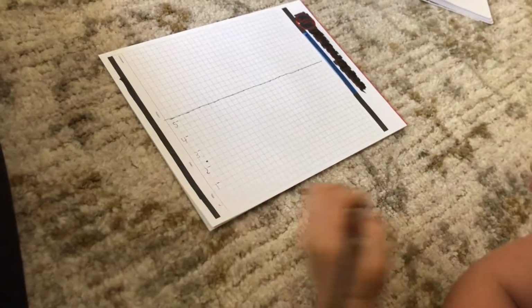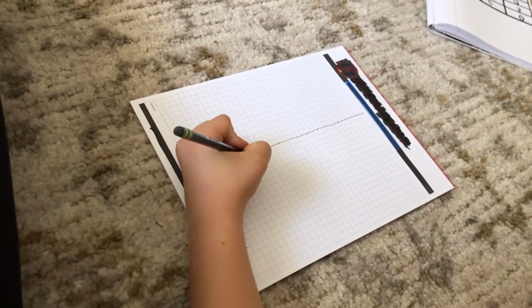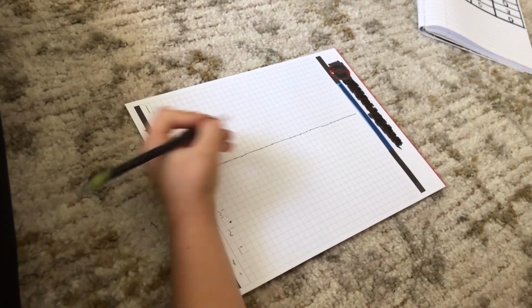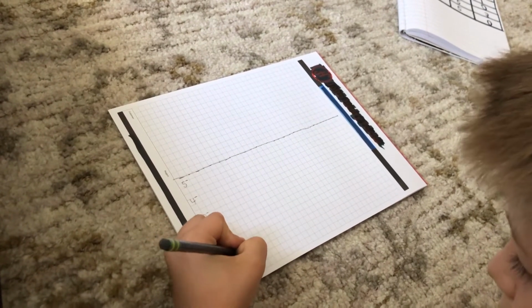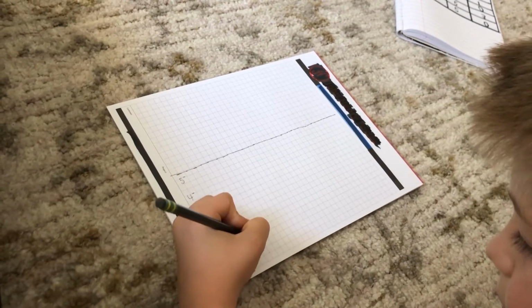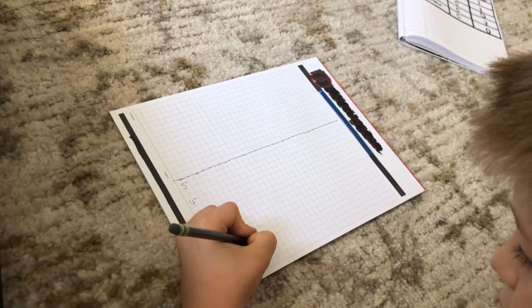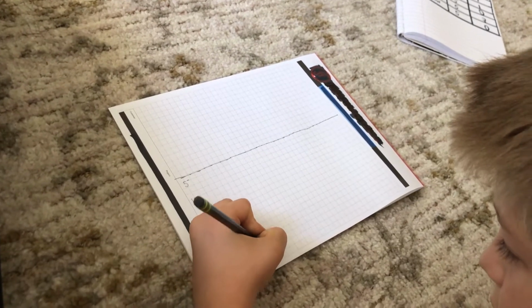And you chose to make 2 graphs, one before graph and one after graph. Maybe I should label here. P for pink. And R for red.